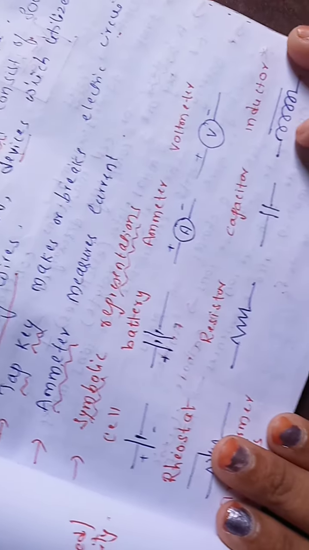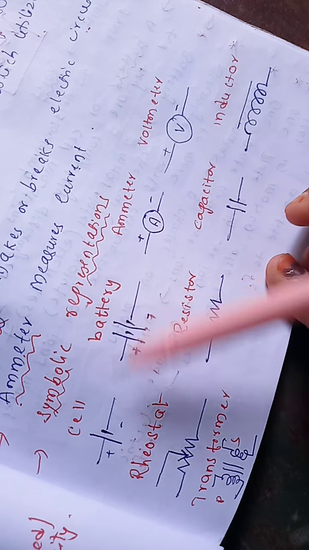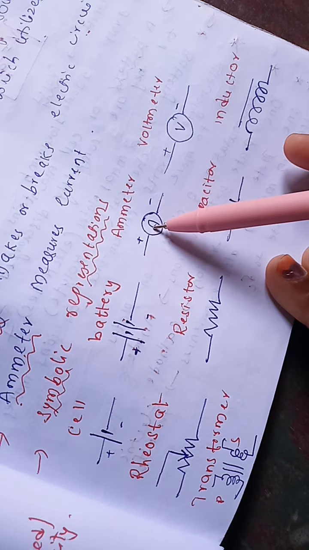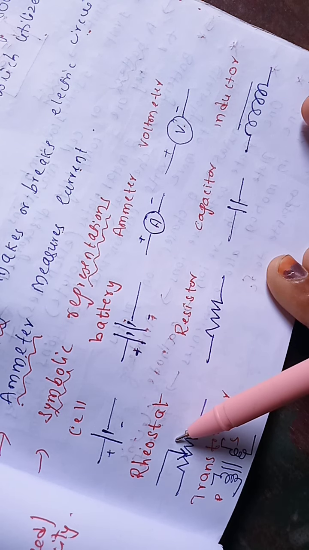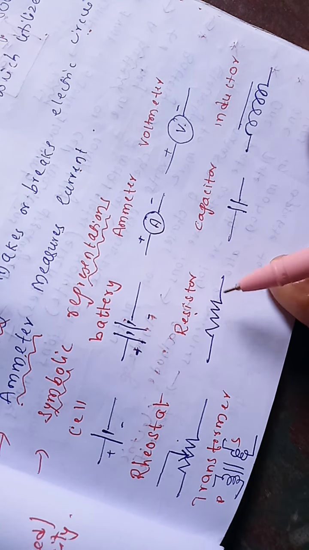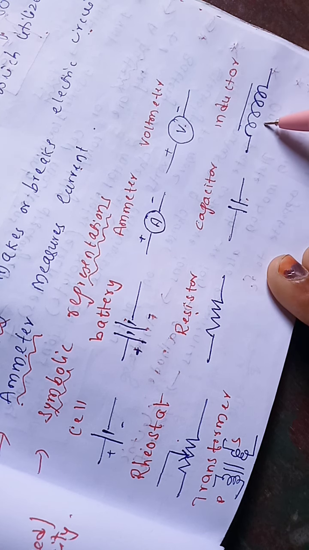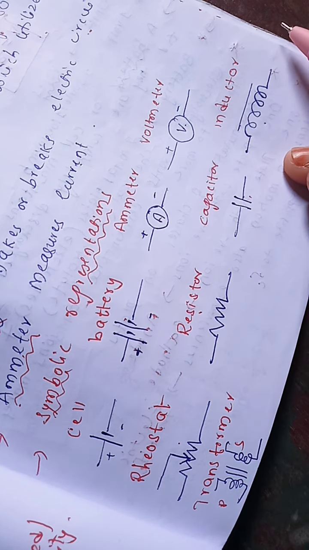Now see the symbolic representation of some electric components. Cell or battery, both are the same. Okay, cell or battery. Ammeter, voltmeter, rheostat, resistor, capacitor, inductor, transformer. These are the symbolic representations of some of the components. Alright.